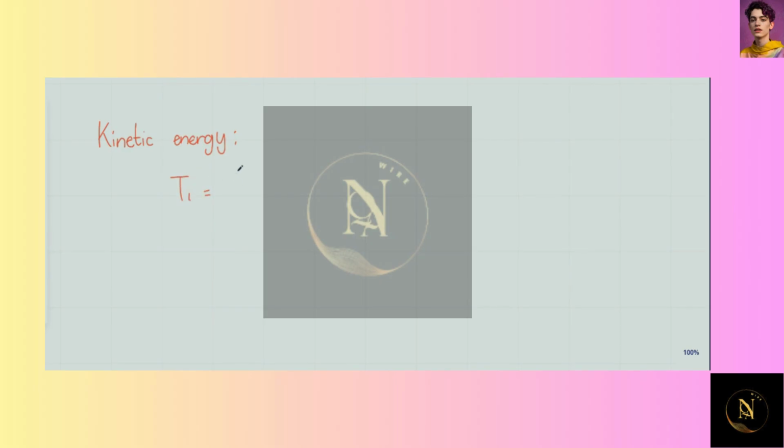So the kinetic energy T1 is equal to a half I_A omega 1 squared plus a half M_C V_D in position 1 squared plus the contribution by collar C, M_C V_R in position 1 all squared.